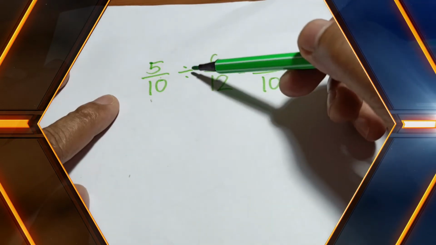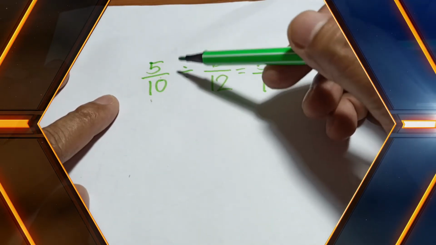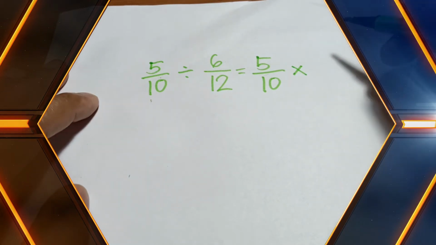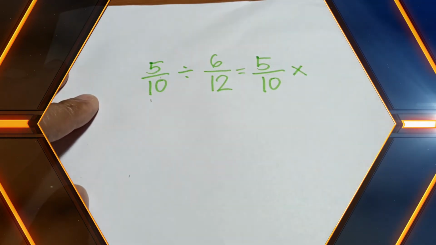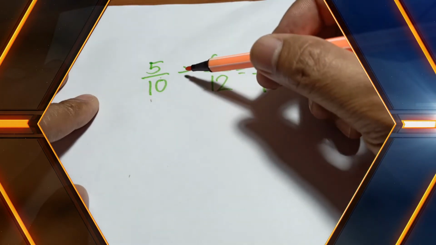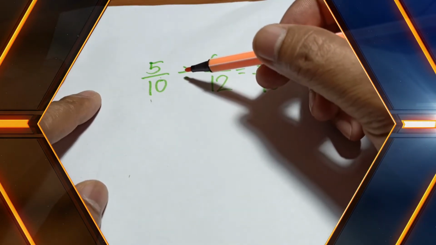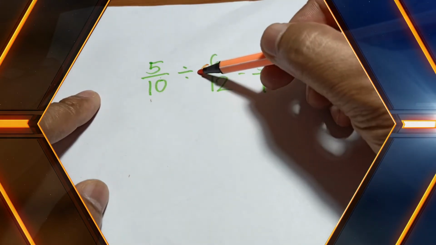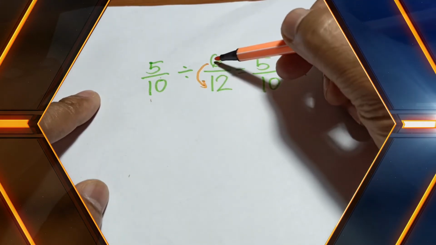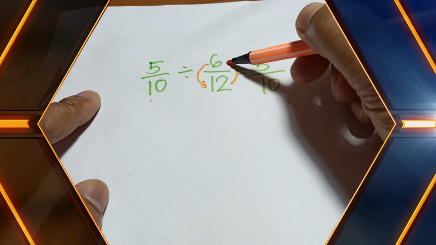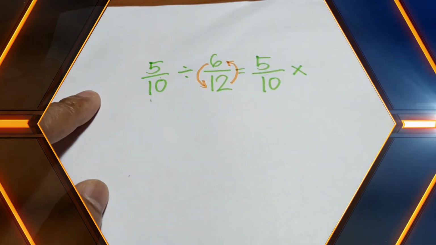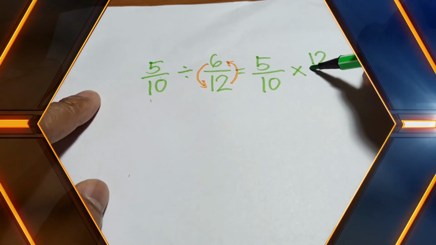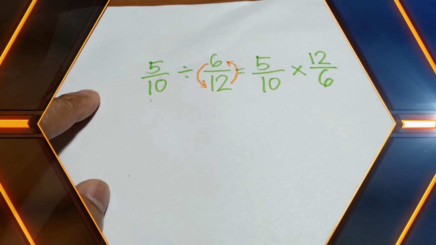Then instead of division, you change it into multiplication. Now you have to swap the divisor: 6 will go down and 12 will go up, so it will become 12 over 6.